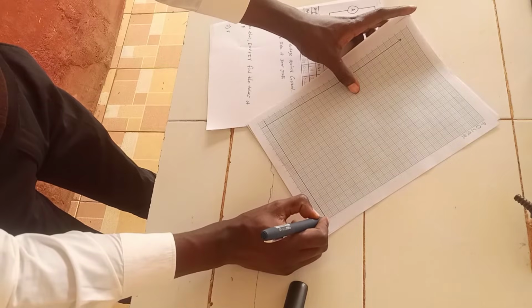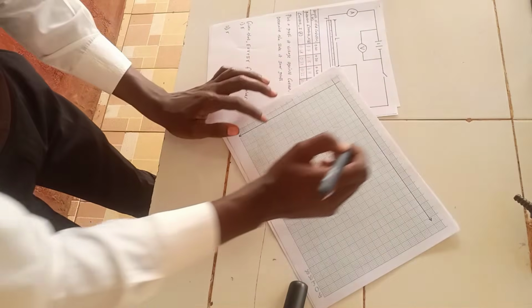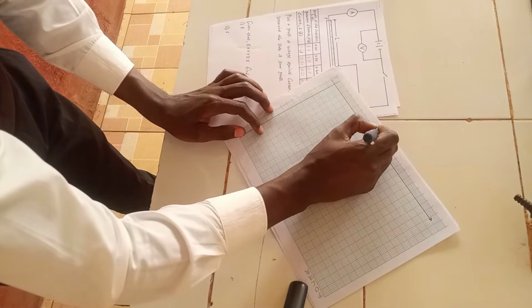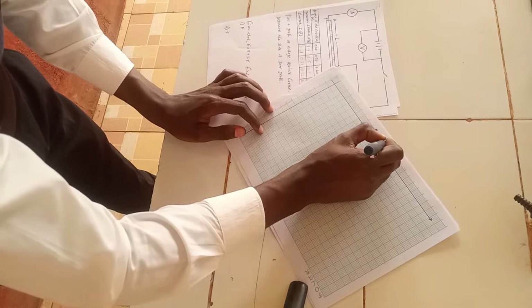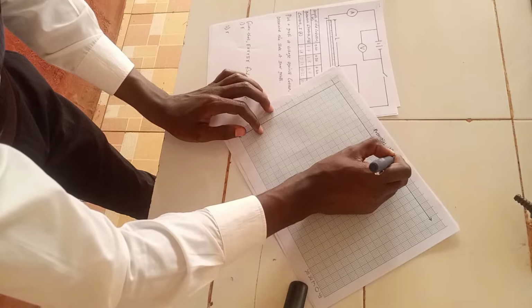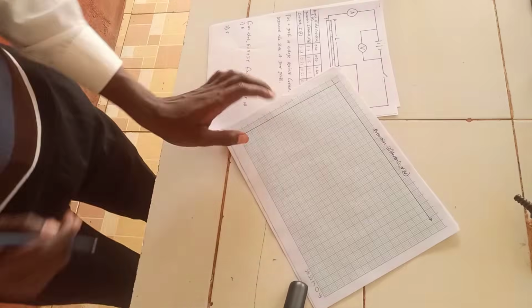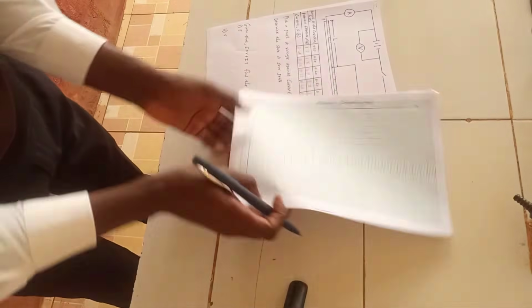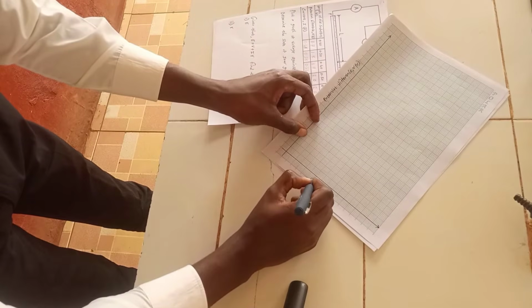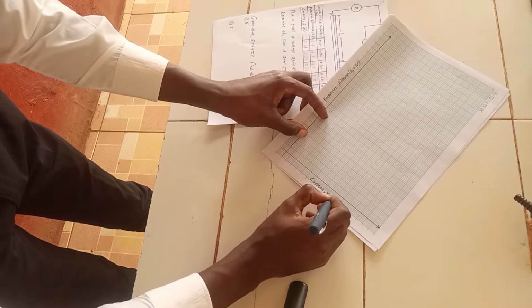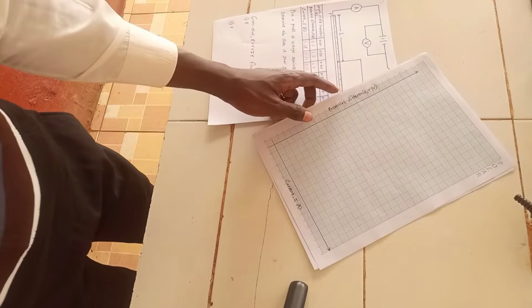So we have drawn these axes. Maybe you can label. This one is voltage, or let's say potential difference, V in volts. And then on this other side we have current, I in amperes.